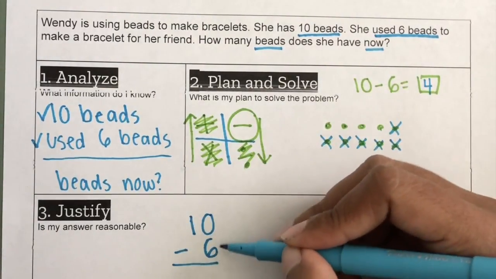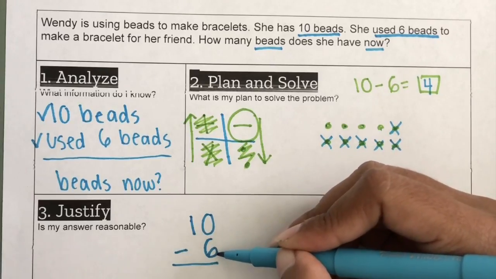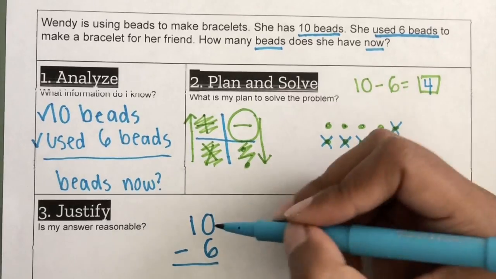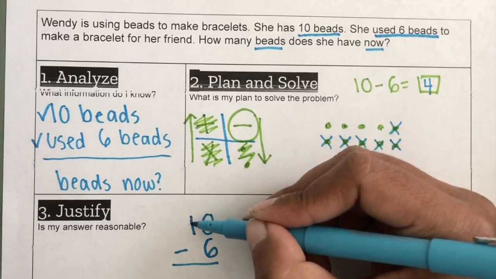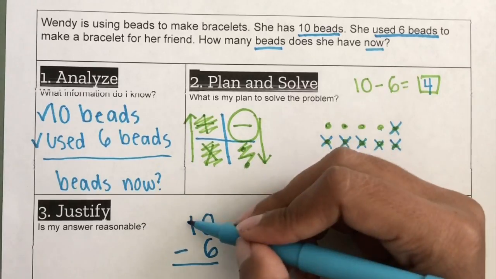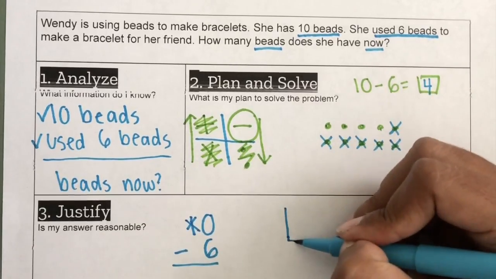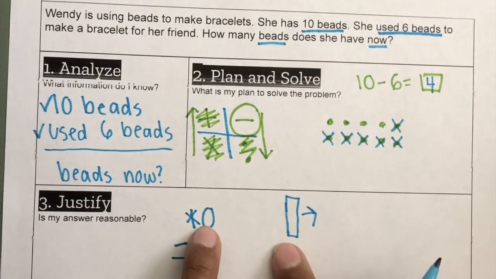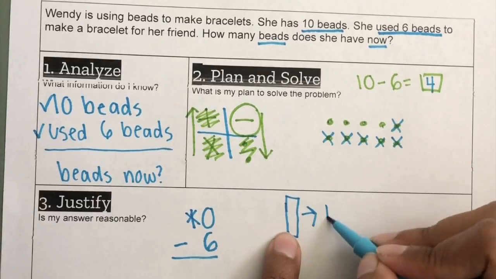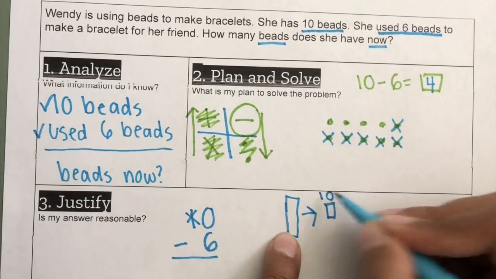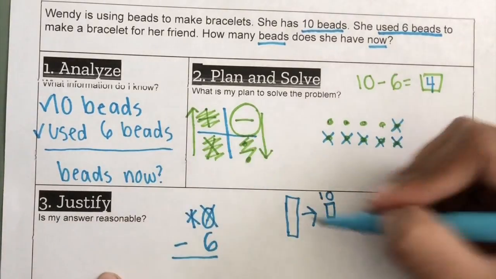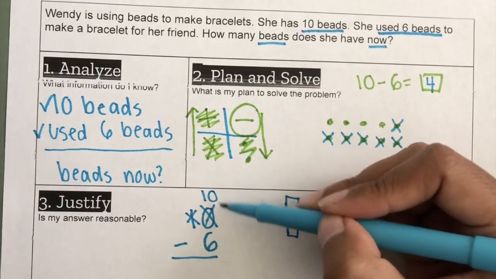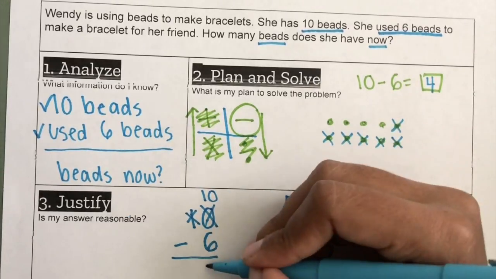So starting in my ones place, I have 0 ones, and I need to take away 6. If I have 0, can I take away 6? No, you can't. So what you're going to do is go next door to your tens place, and you have 1 there. So you're going to take that away. So think about a 10 rod. When you move it to your ones place, how many ones does a 10 rod make? A 10 rod makes 10 ones. So this decomposes or breaks up into 10 ones. Now we can subtract in our ones place. 10 take away 6 equals 4.